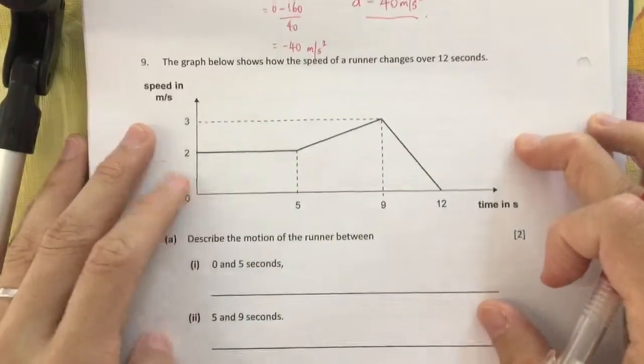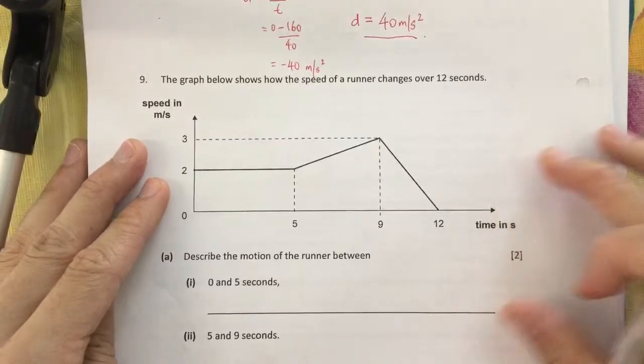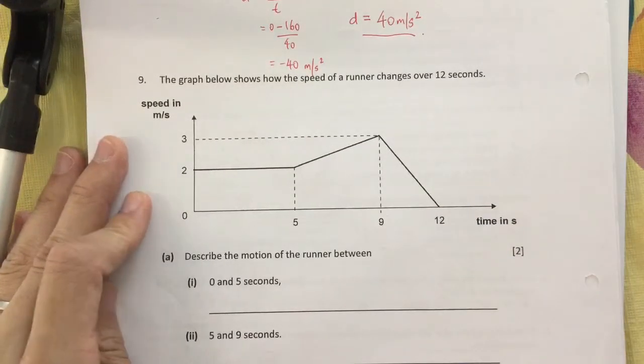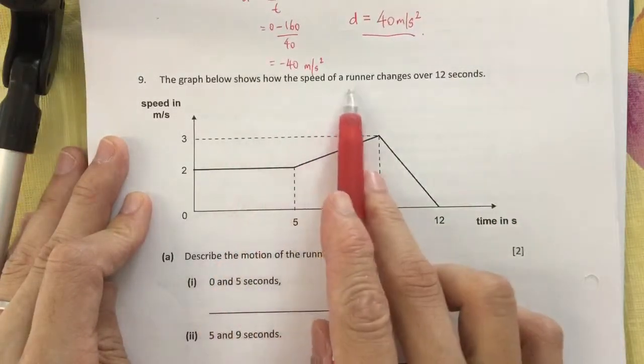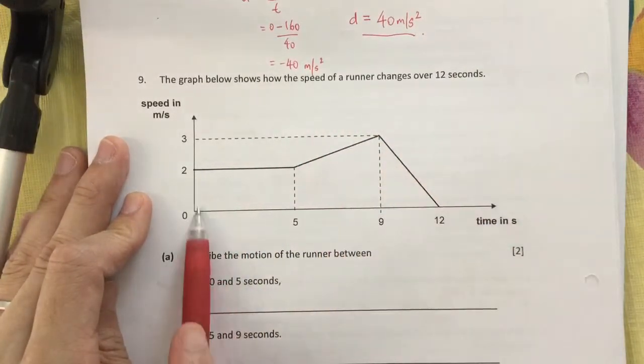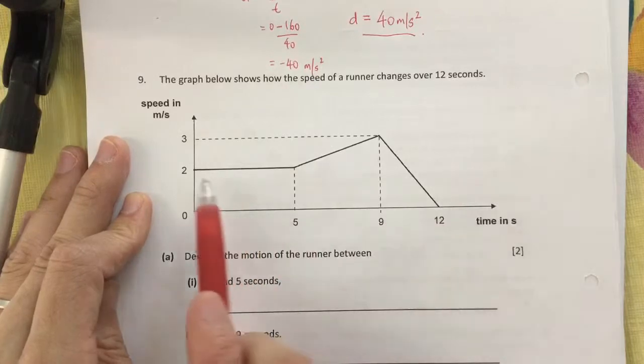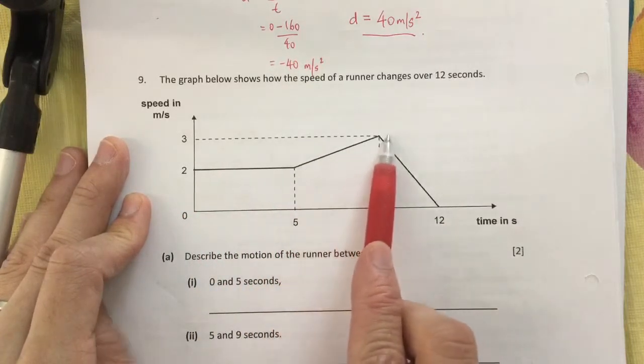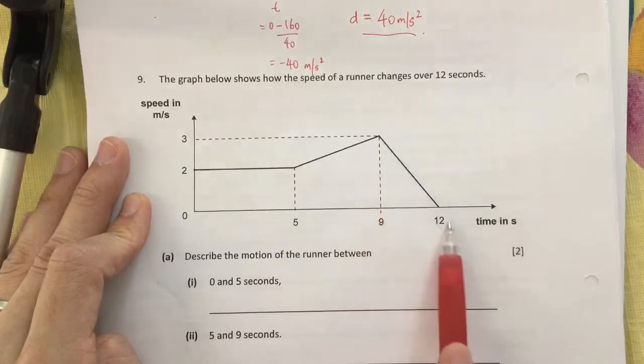Okay, let's do the last question. This is a common question. This will appear in your test tomorrow. Not exactly the same, but similar. So this is a graph of a runner over 12 seconds. You see? 12 seconds. First, same speed, then increase speed, then decrease speed to 0.